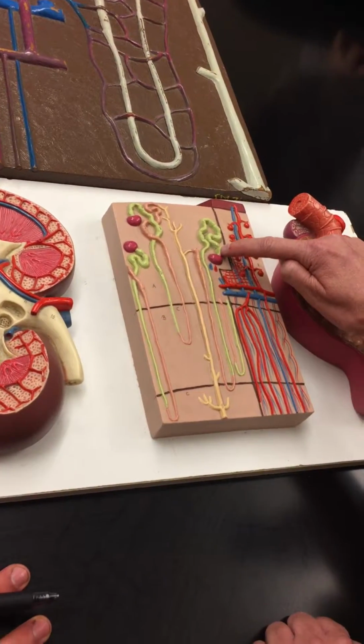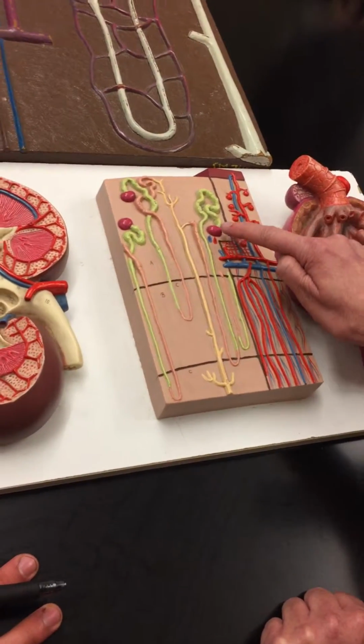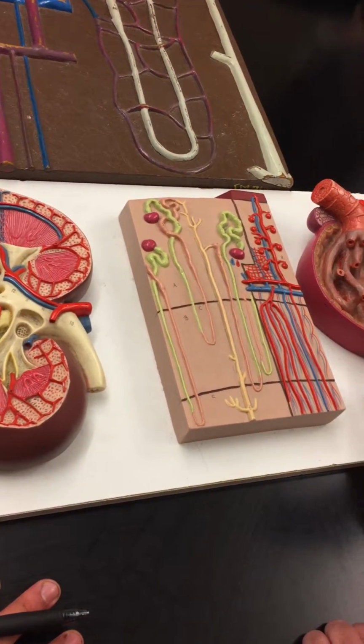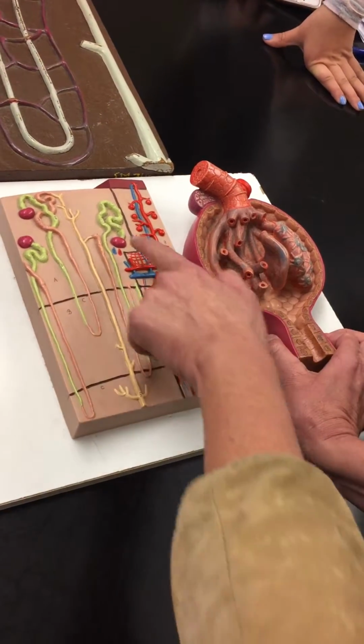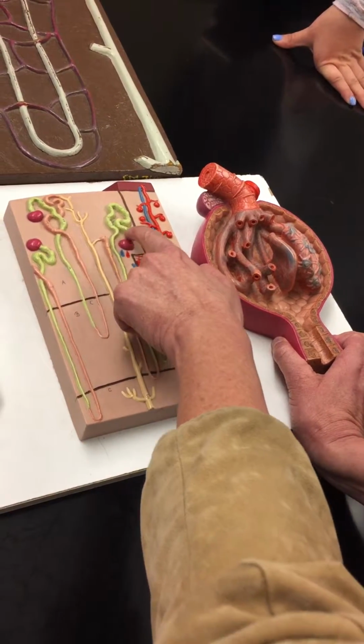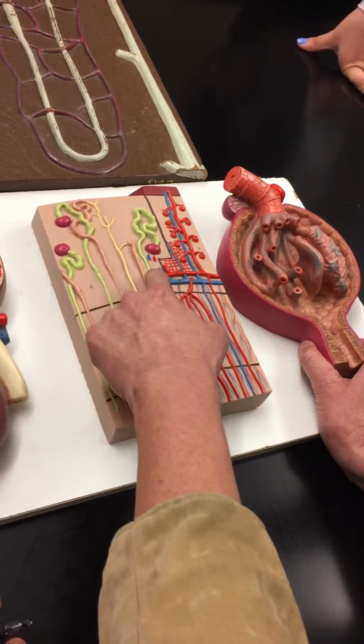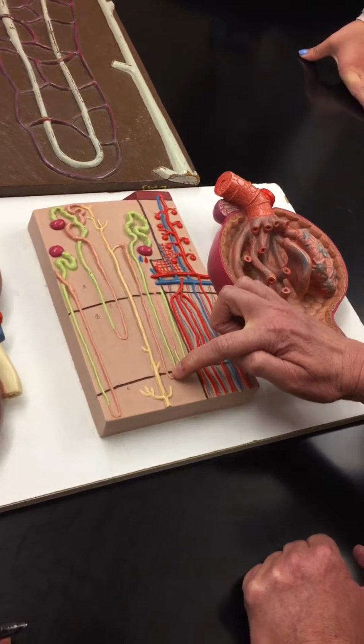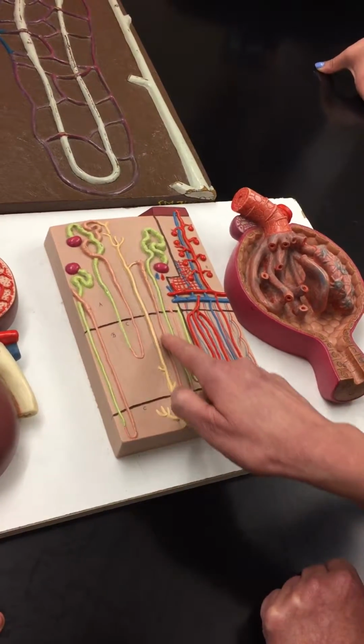Right, then you have the proximal convoluted tubule. That's always going to be coming right out. Here it is on this structure here. Proximal convoluted tubule coming right out of the renal corpuscle. Then you're going to have a descending nephron loop or loop of Henle, and then an ascending.